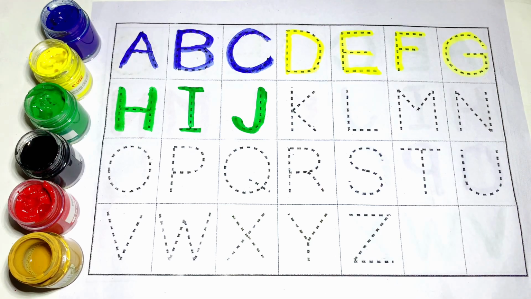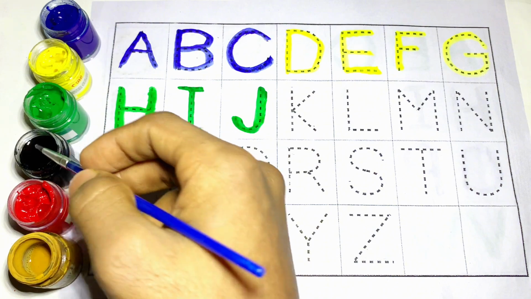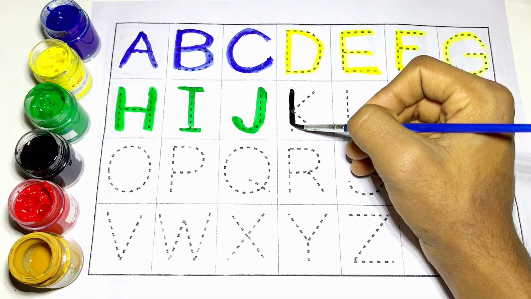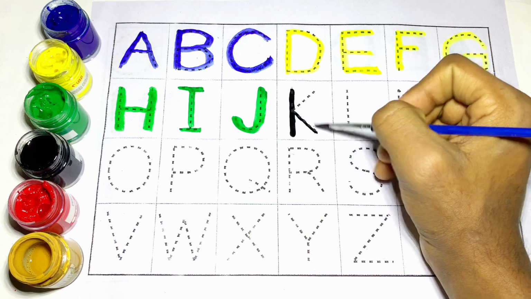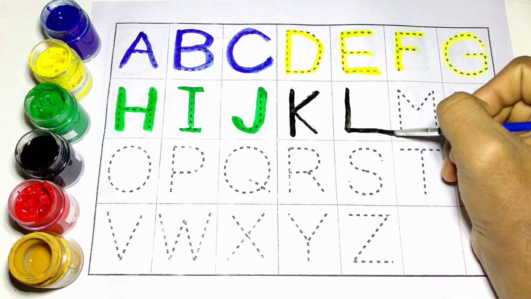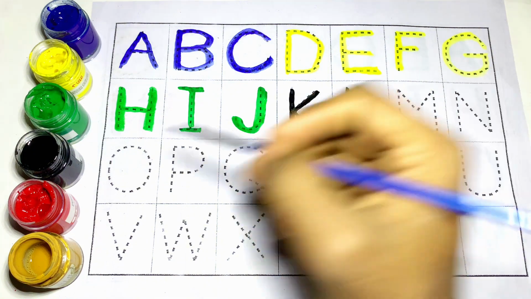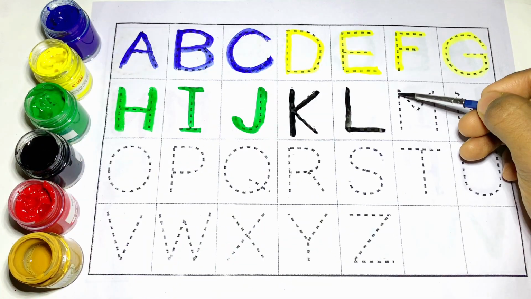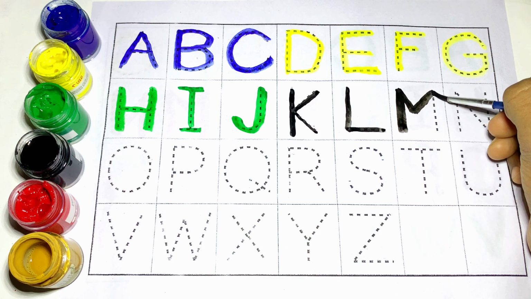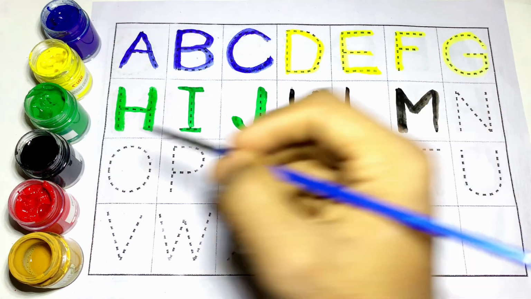Kids now draw K. K for kite, K for king, and use black color. L. L for lion, L for lemon. Kids again use black color and draw M. M for moon, M for mango.